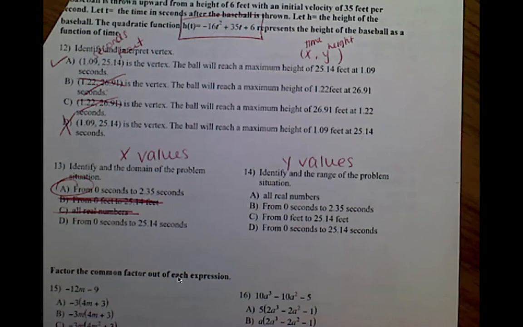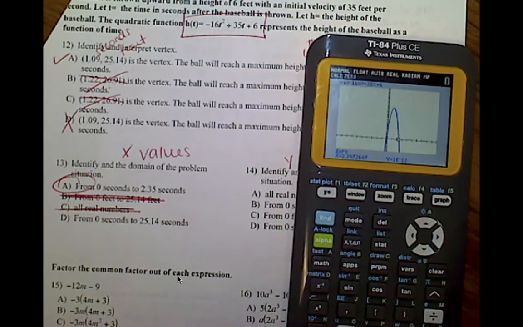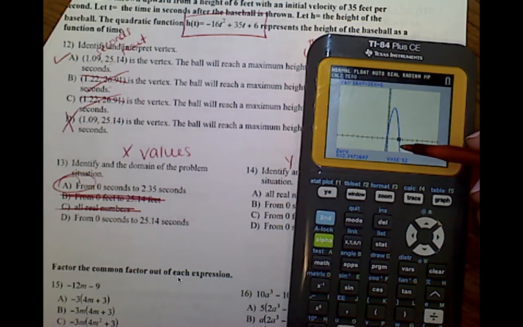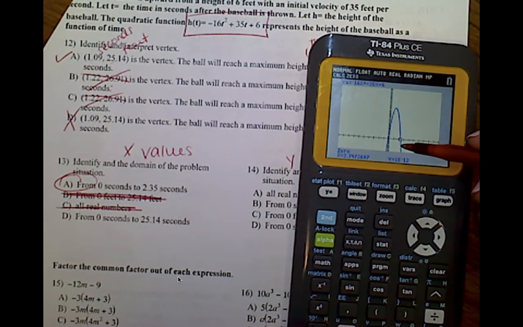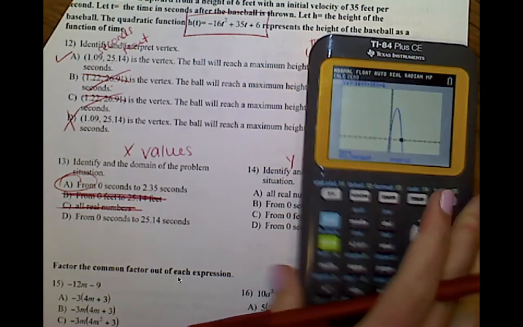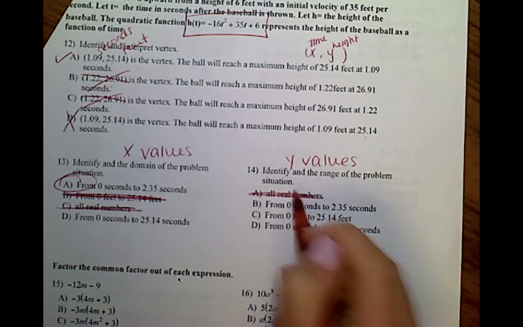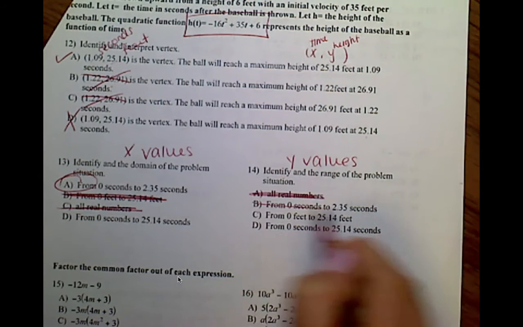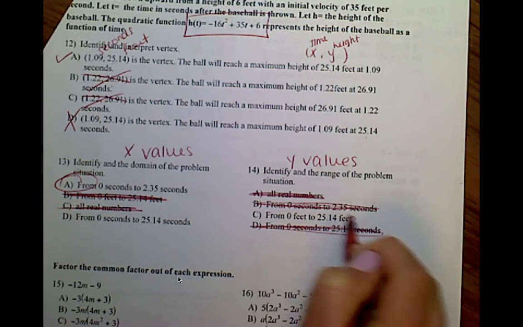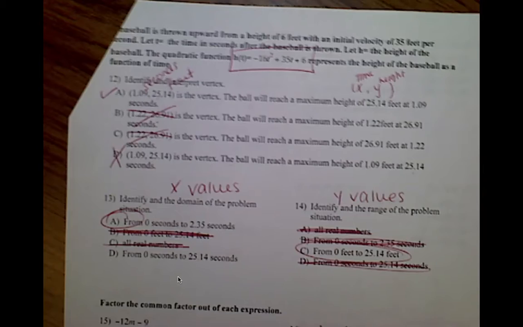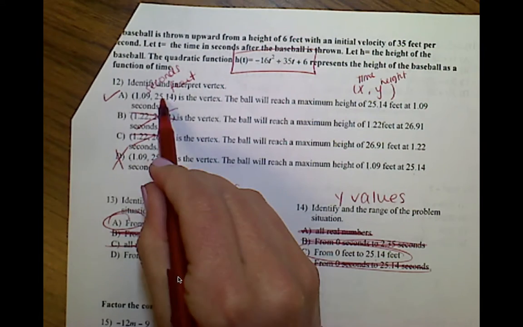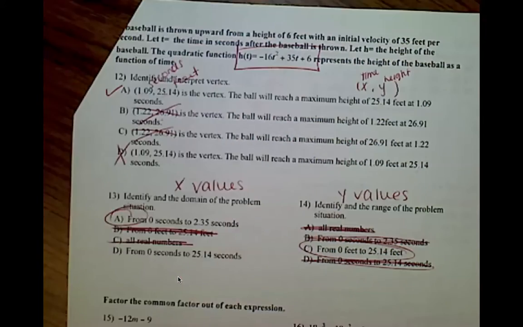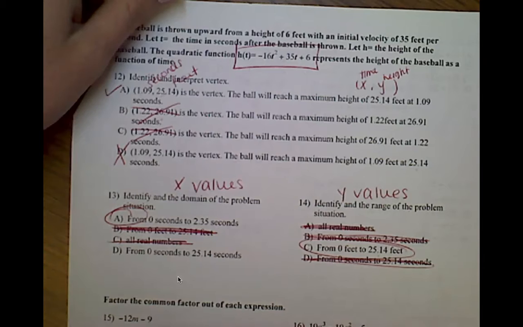Once again, the range of the Y values. And these Y values right here, if it's down here, that would mean that it's going inside and under the ground, towards like the center of the earth. And I don't think a baseball ever breaks ground and keeps going and going and going. It's going to stop at the ground. So it's not going to be all real numbers once again. Okay, remember the height is the Y variable. So seconds doesn't measure height. So you really only have one option. And if you check this out, it matches the vertex of what we got in option 12. So, I mean, it all kind of comes back together.